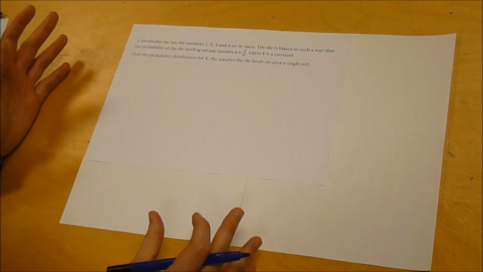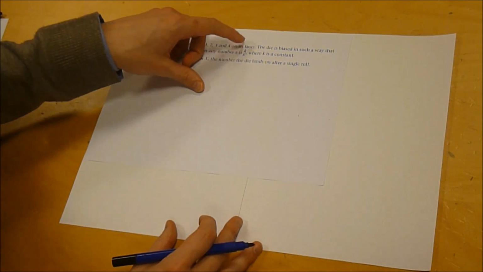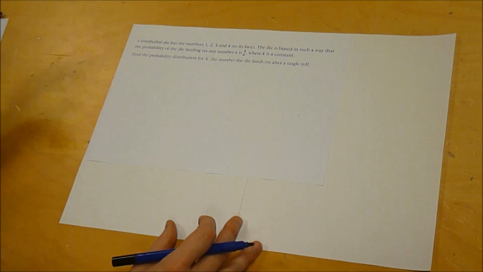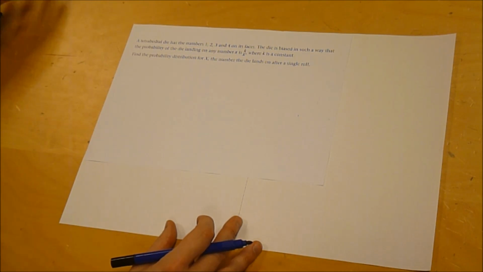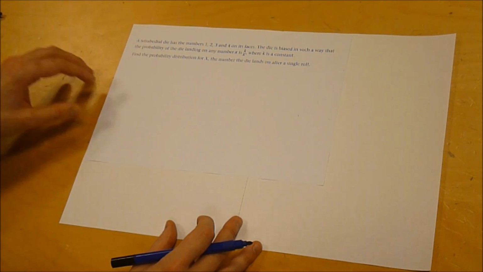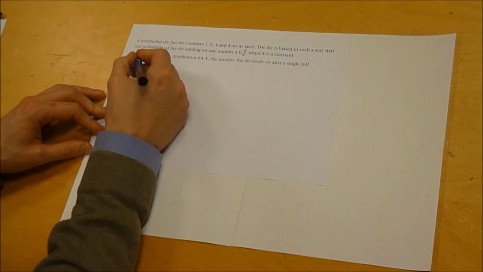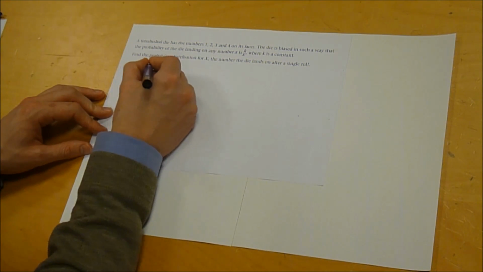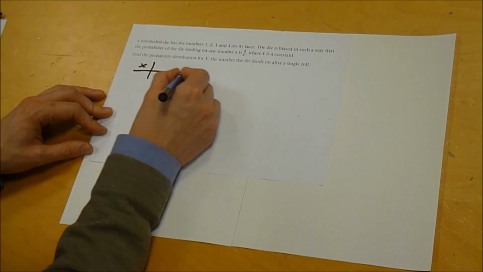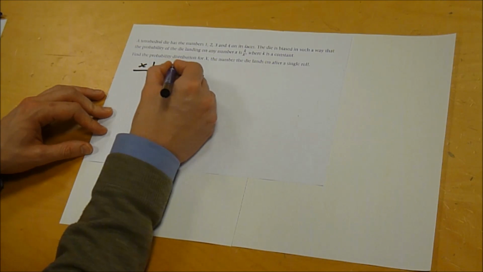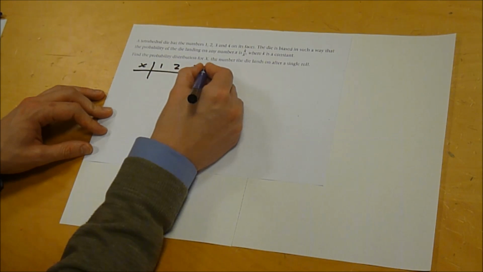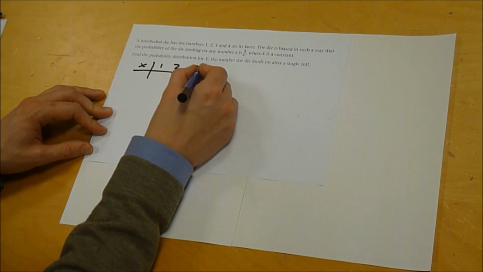So essentially what it's asking us to do is work out what this value k is, and use that to write out the probability distribution. Well, I can start by writing the probability distribution as we know it, with k inside it. So if I write x, and it's a 4-sided dice, my possible values are 1, 2, 3 and 4.